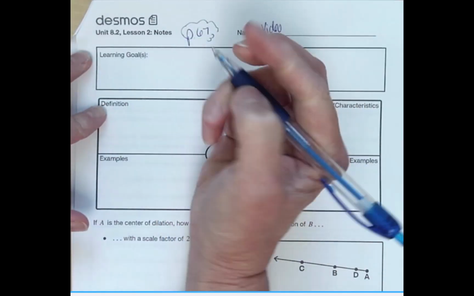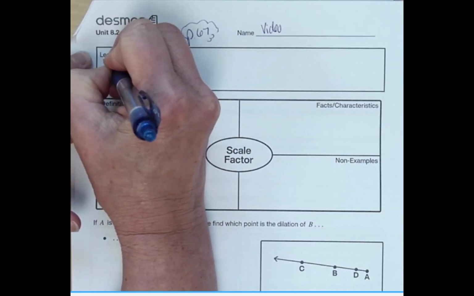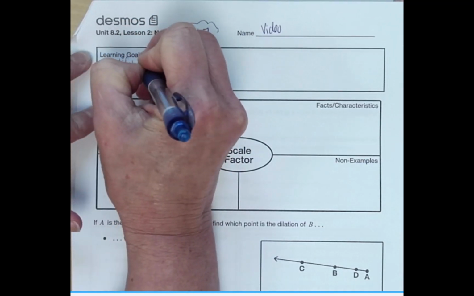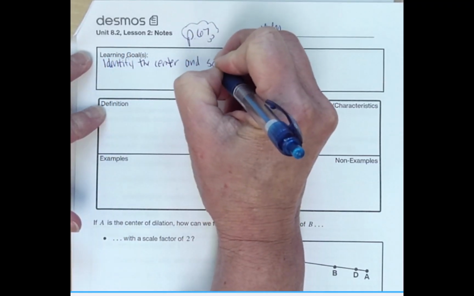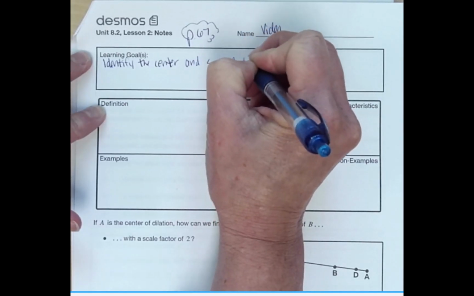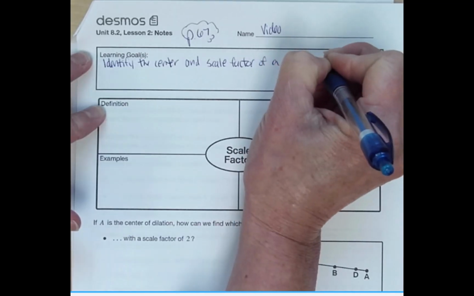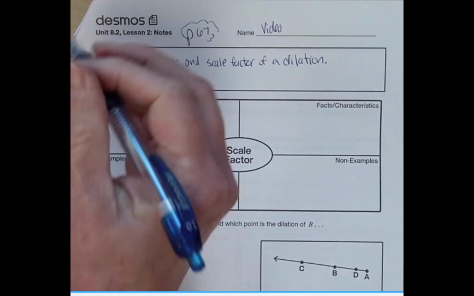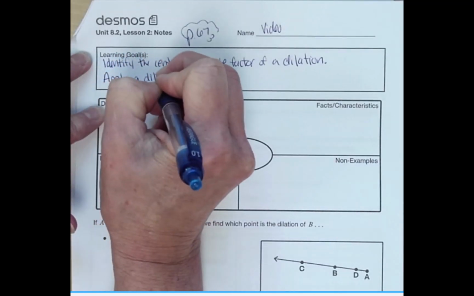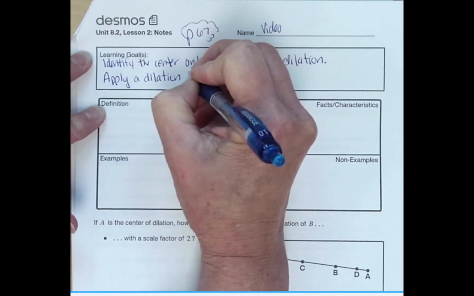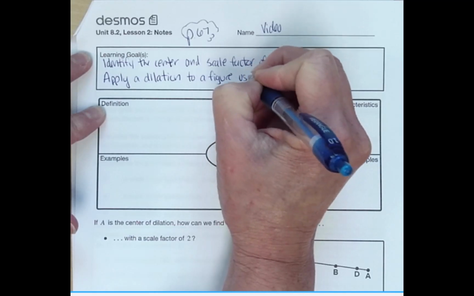And the learning goals, there's two of them. We want to identify the center and scale factor of a dilation. And also, we want to apply a dilation to a figure using a ruler.